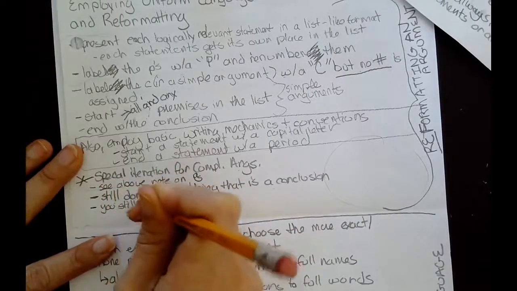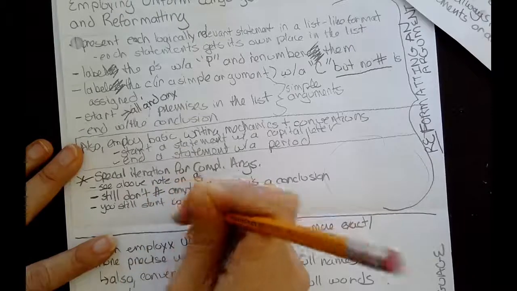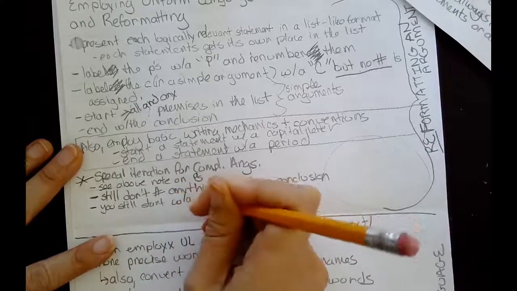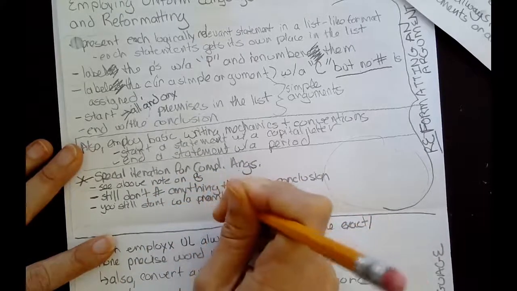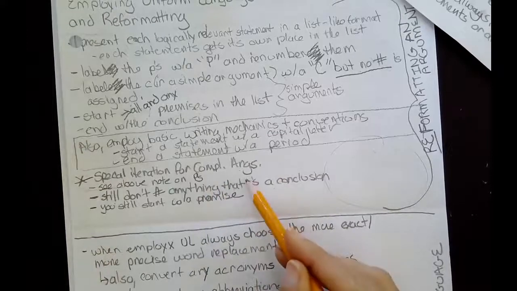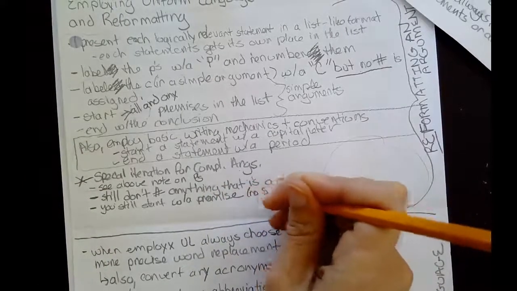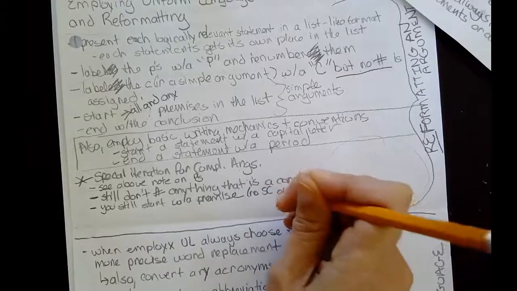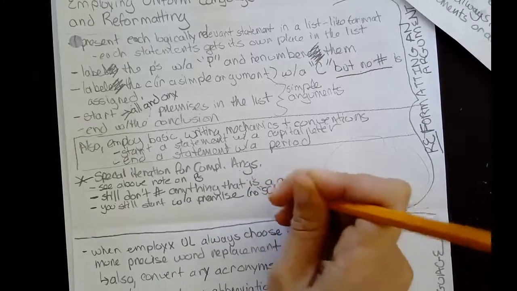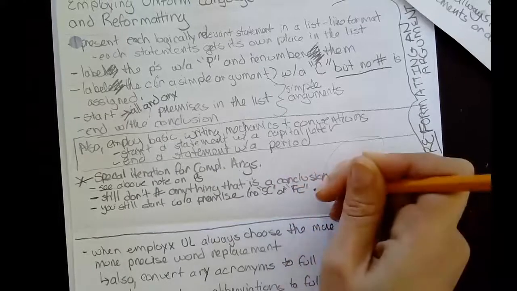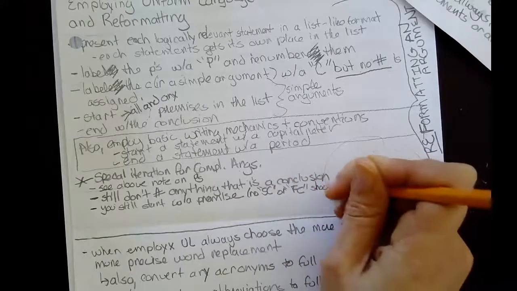Another thing to realize is that you still start with a premise, okay? There's a caveat to this, okay? So the first thing I will see in a complex argument when you reformat it should be a premise. No SC or FC should start the list.